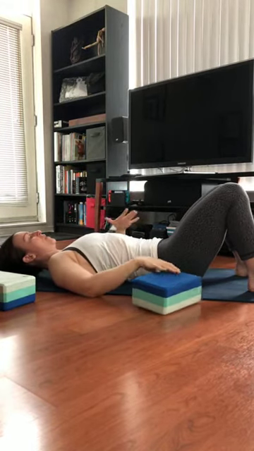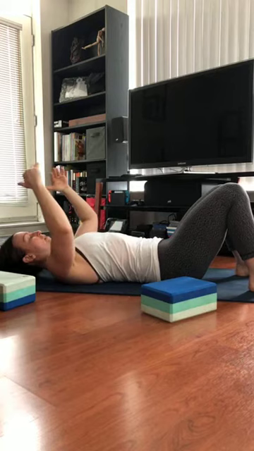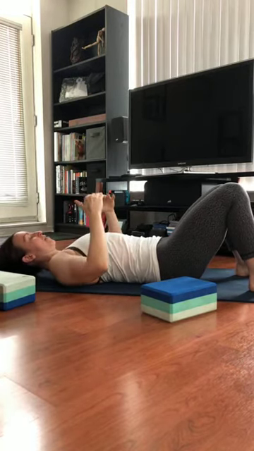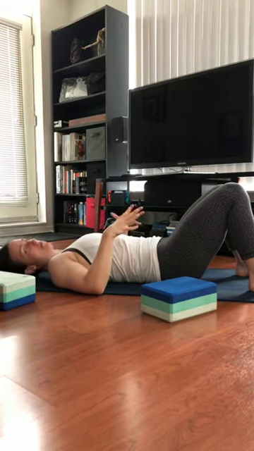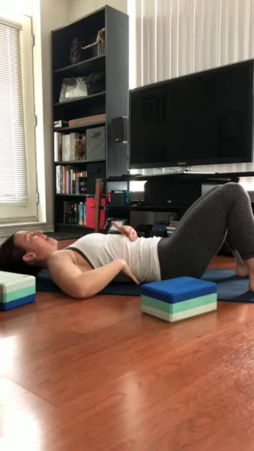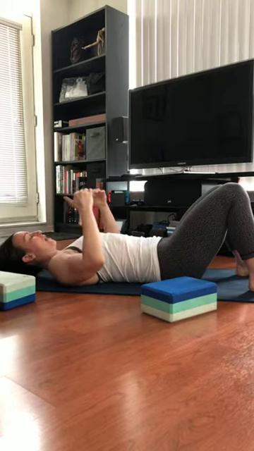And then take a moment here with the feet flat on the floor and just allow that lower back to melt down into the mat or the floor beneath you. And then again, just take a moment here. We're just kind of getting rid of the elevation that we had and just allowing ourselves to come down.